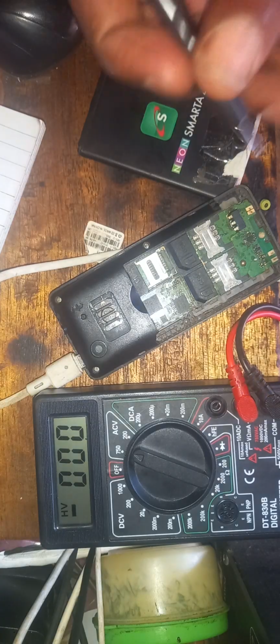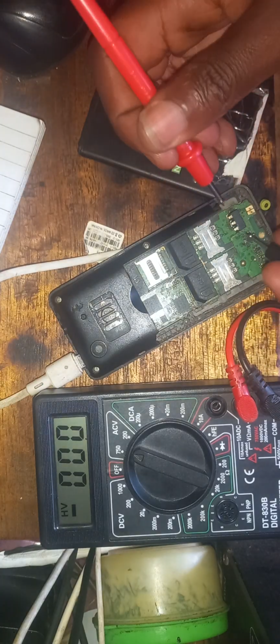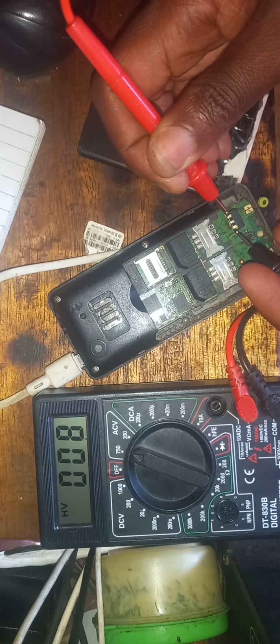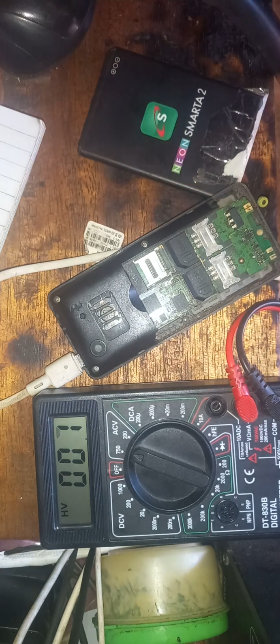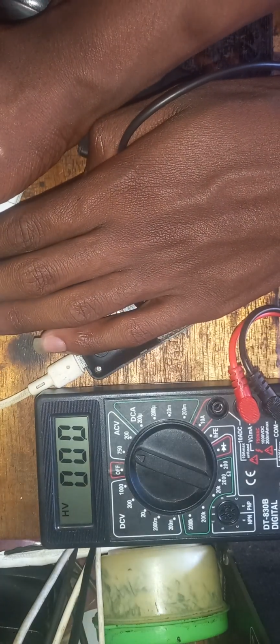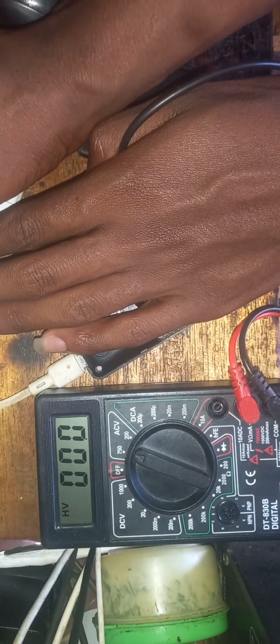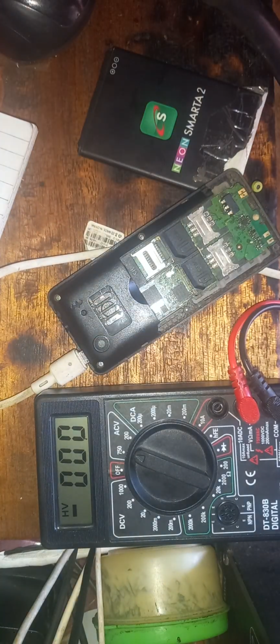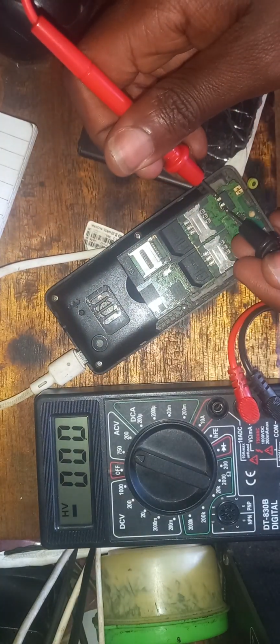Our phone is still connected. Okay, let's check. At AC, it is at 0.09. The first one has 0.09. Is it actually 0.0?